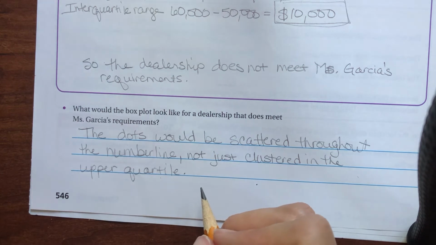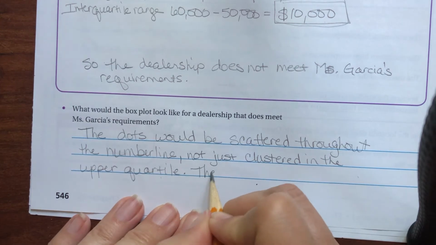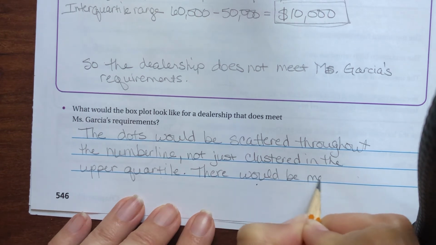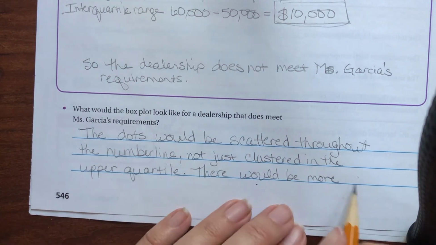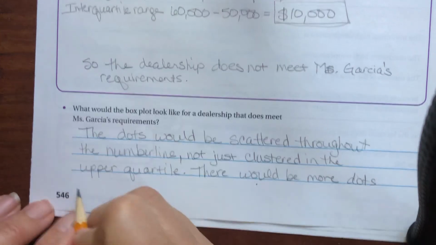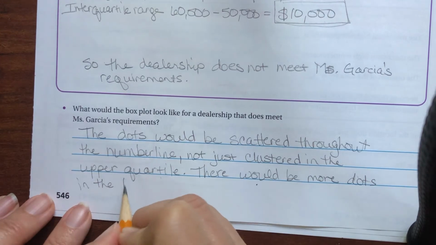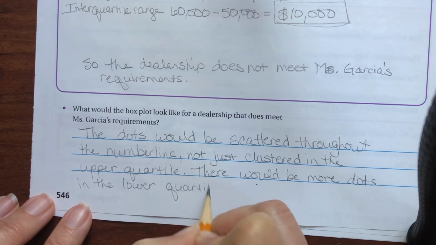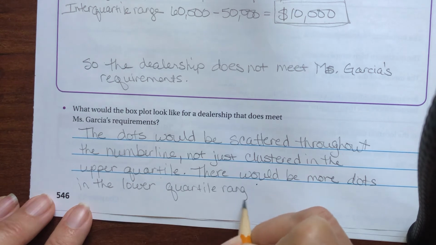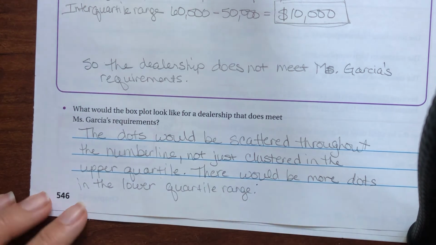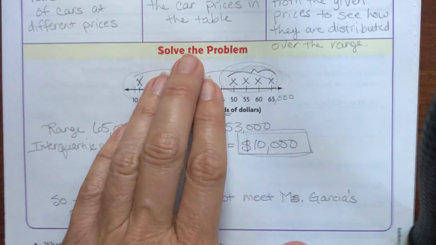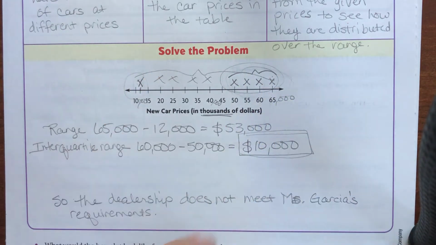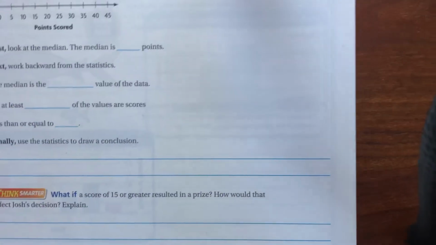Or you could say there would be more dots, let's say, in the lower quartile range, because there's hardly any. Those aren't actually there. There's almost nothing down here. Most of the cars are in the upper quartile range.